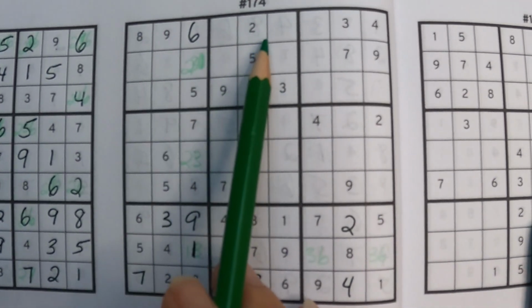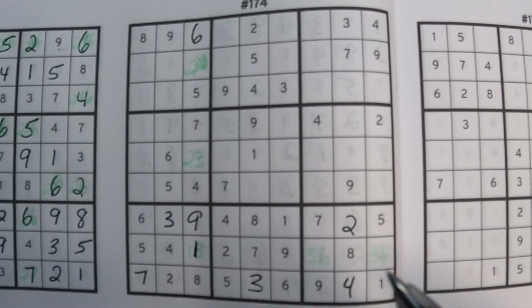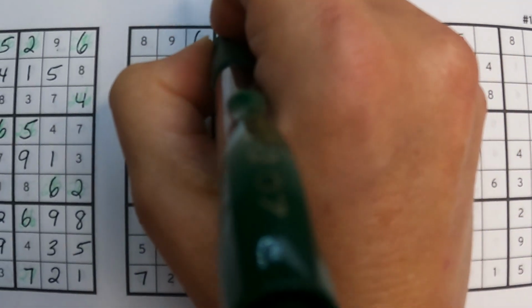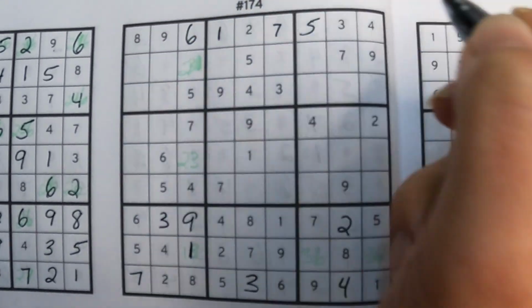For this row, we're missing 1, 5, and 7. We've got a 5 and 7 here, so this is our 1. 5 here, so 7, 5.